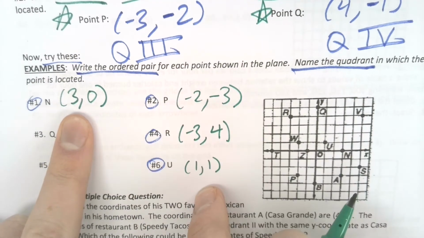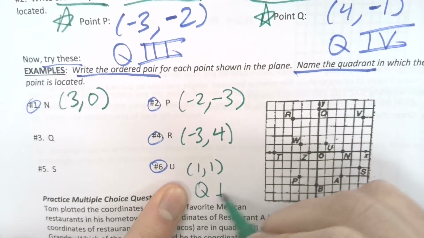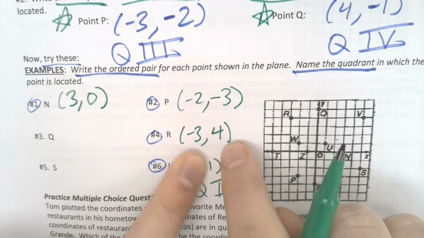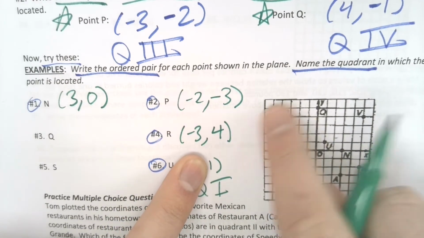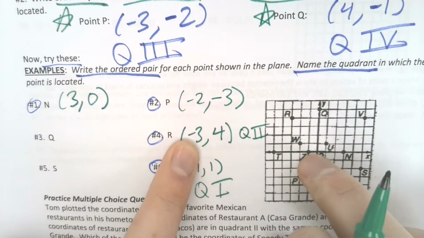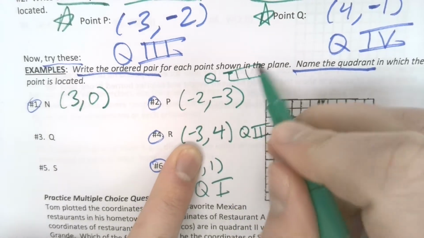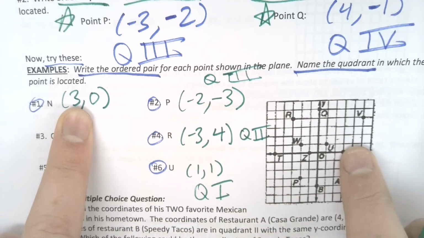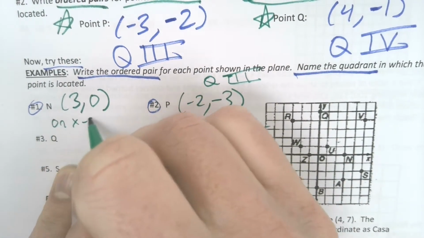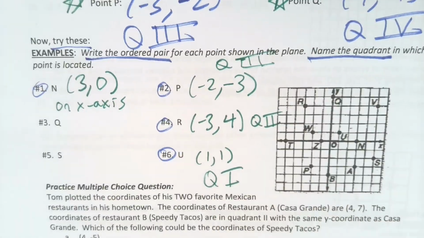All right, here are our points. Now, how about the quadrants? 1, 1. That's in quadrant 1. Positive, positive, up top right. Negative 3, 4. That would be quadrant 2. Negative 2, negative 3, P, that would be in quadrant 3. And then, 3, 0, that's on the x-axis. It is not in a quadrant. It is on the x-axis.